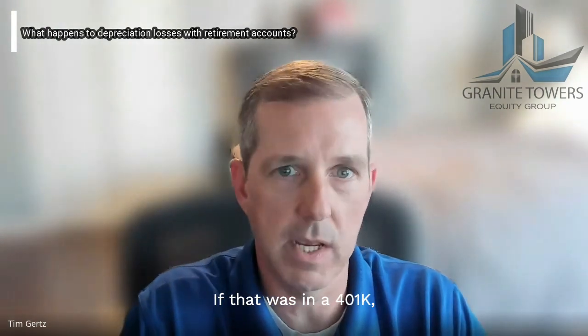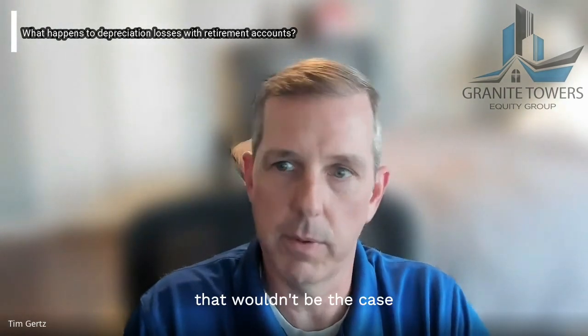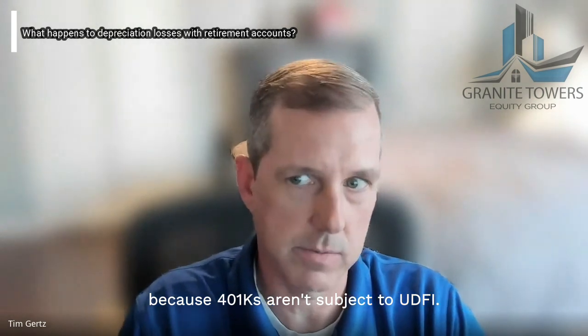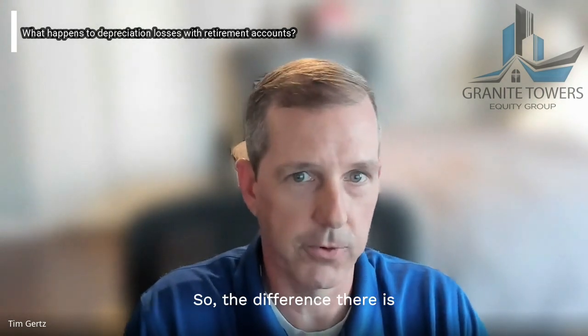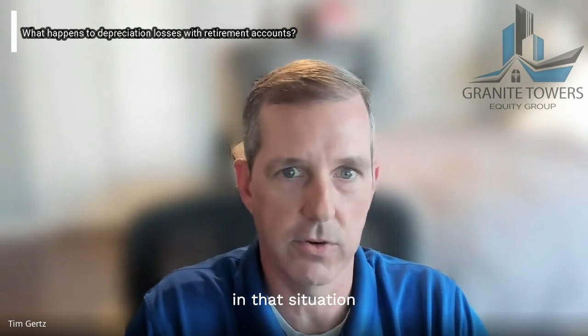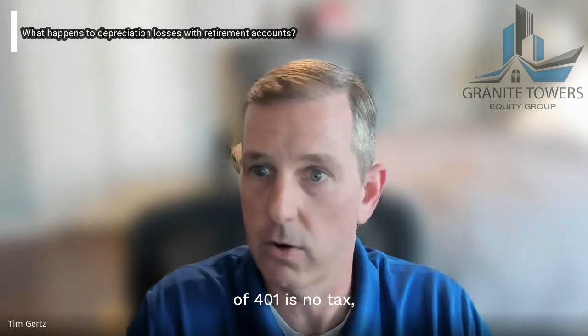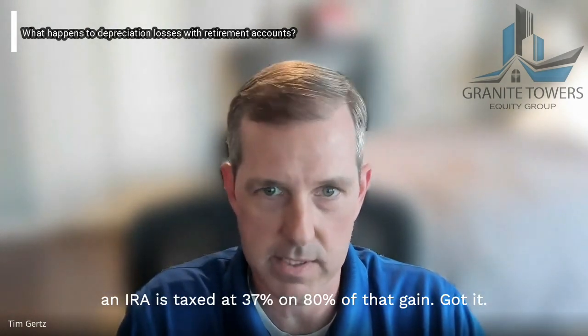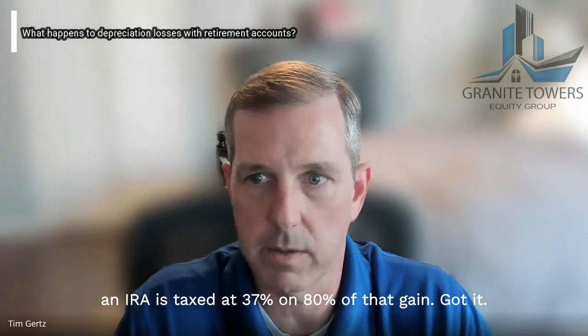If that was in a 401k, that wouldn't be the case because 401ks aren't subject to UDFI. So the difference there is in that situation, a 401k is no tax. An IRA is taxed at 37% on 80% of that gain.